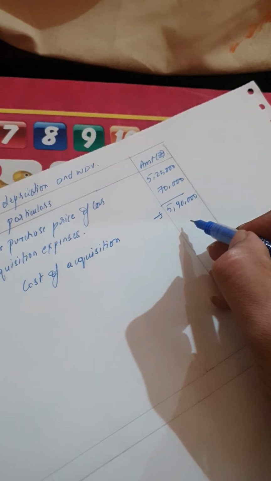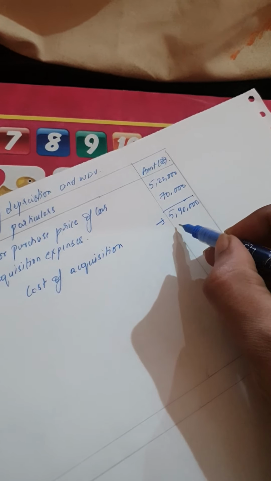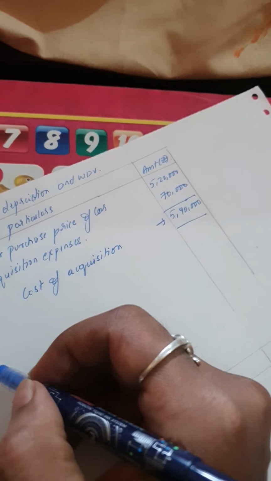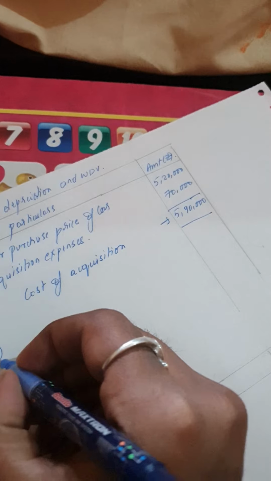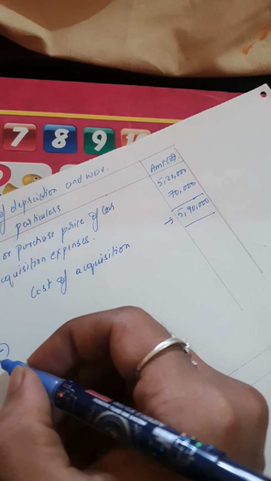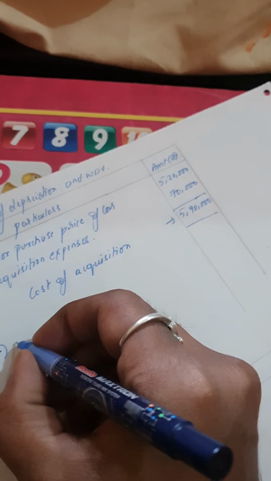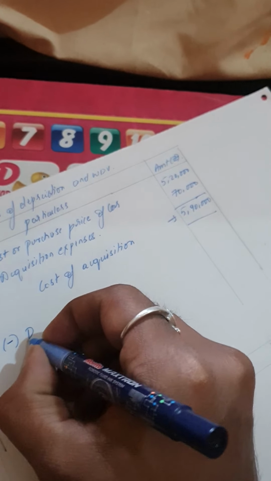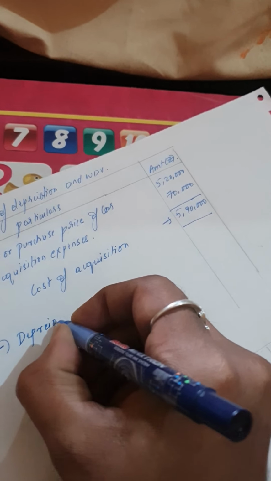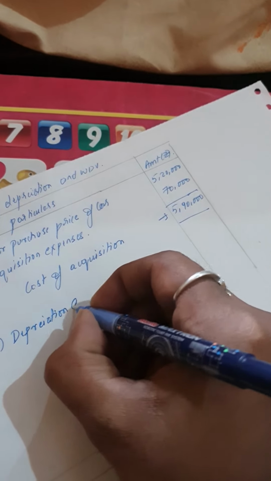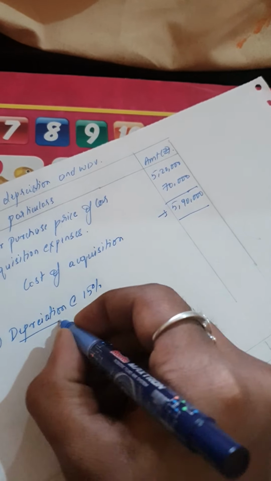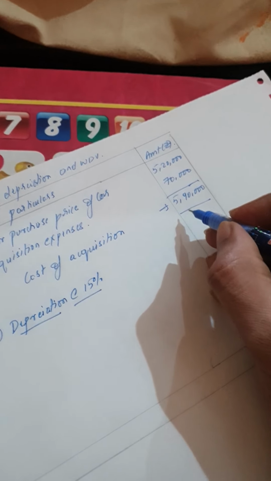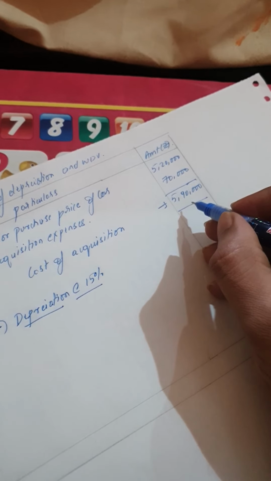Now on this 5,90,000, which is the final purchase price of the car, we have to calculate the depreciation and deduct from this cost price or cost of acquisition. Now depreciation again they have only directly given the rate. Depreciation they have given the rate at 15%. So we have to calculate depreciation at 15%, and we have to calculate on this value of 5,90,000.